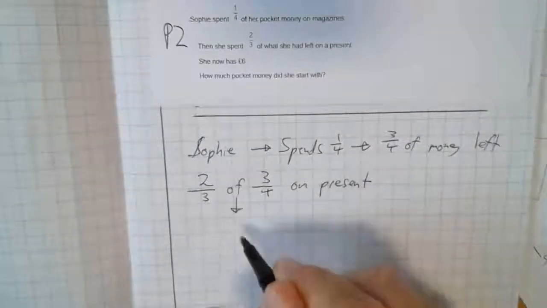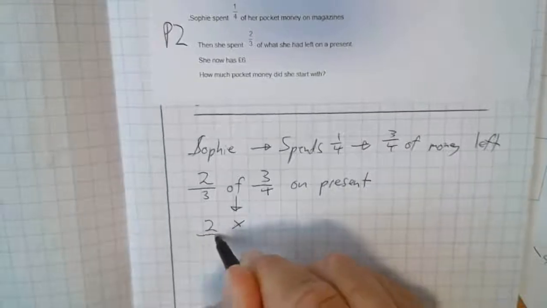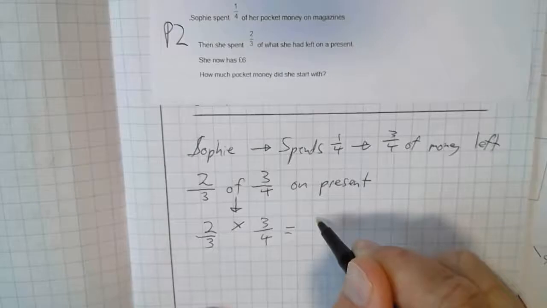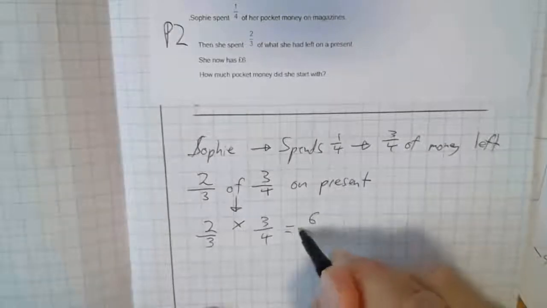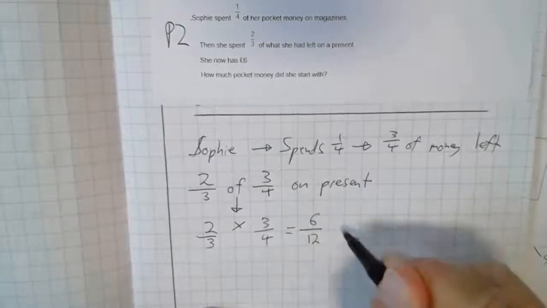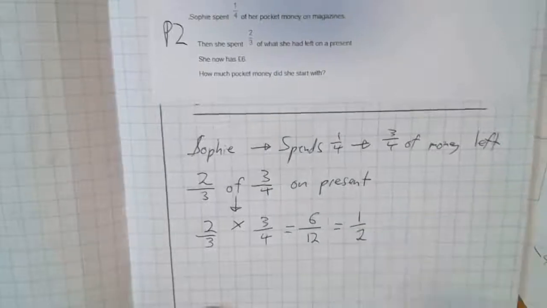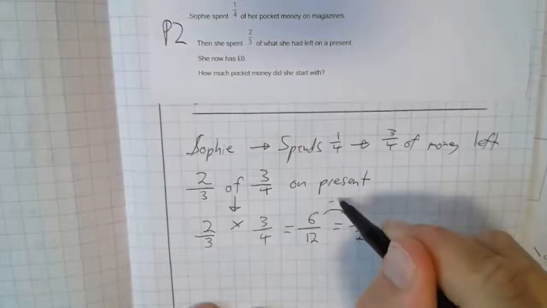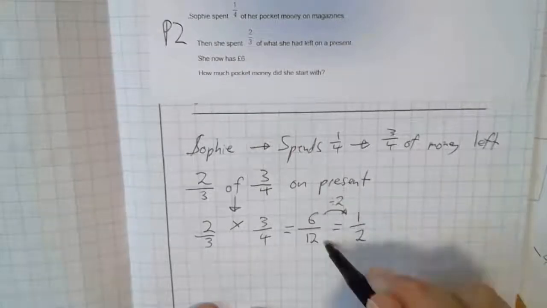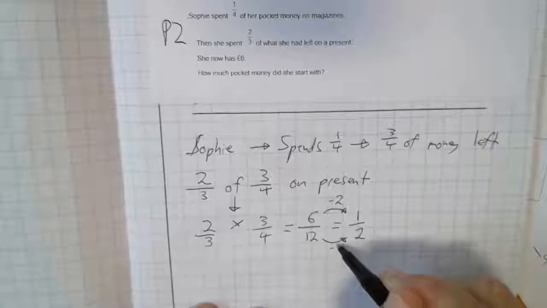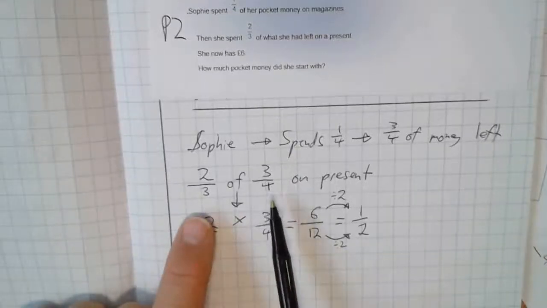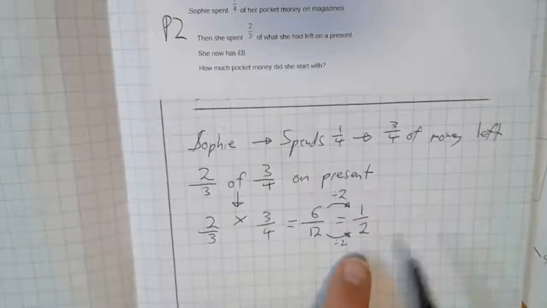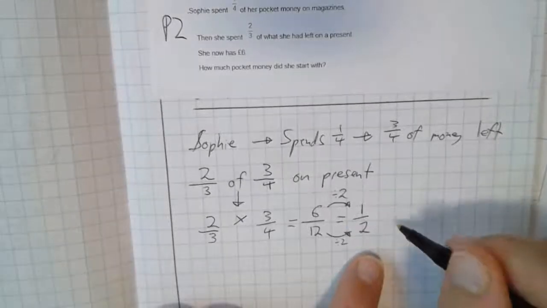Remember, if we have the word of, it's the same as we're going to times it. So 2/3 times by 3/4, and that gives us 6/12, which is the same as a half, isn't it? So actually, she spent half of her money on the present because she spent 2/3 of 3/4 of her money on the present. So she actually spent half the money on the present.